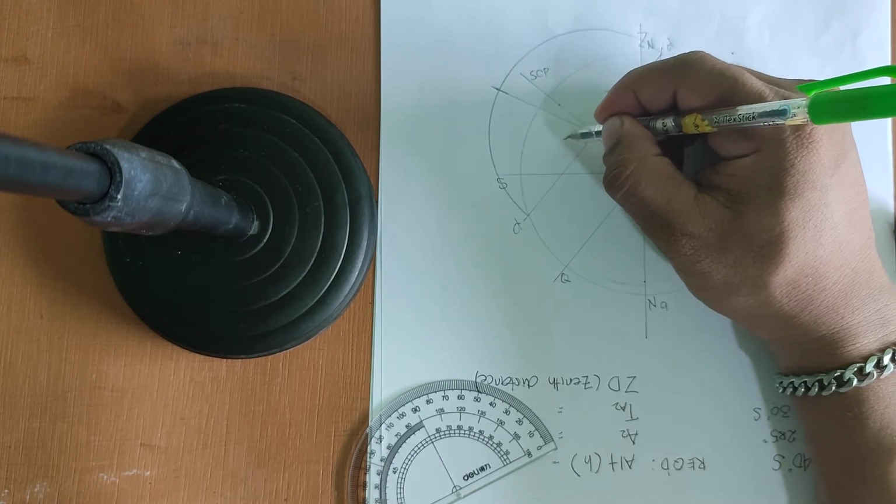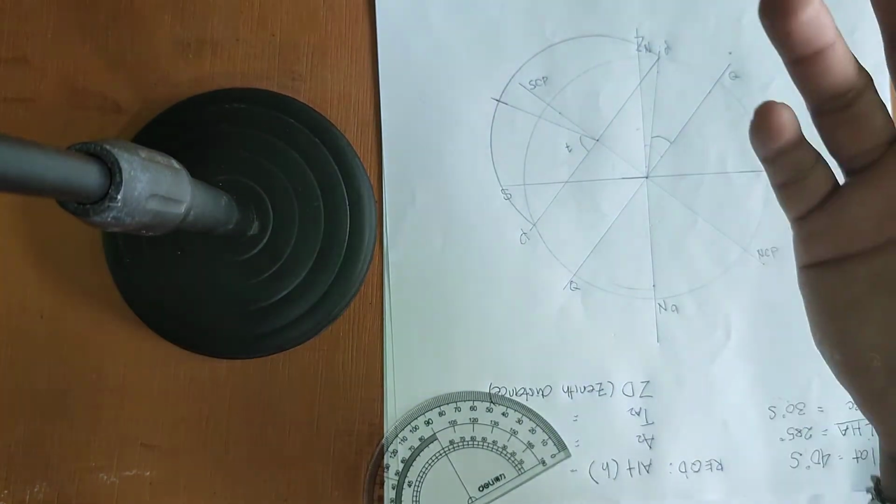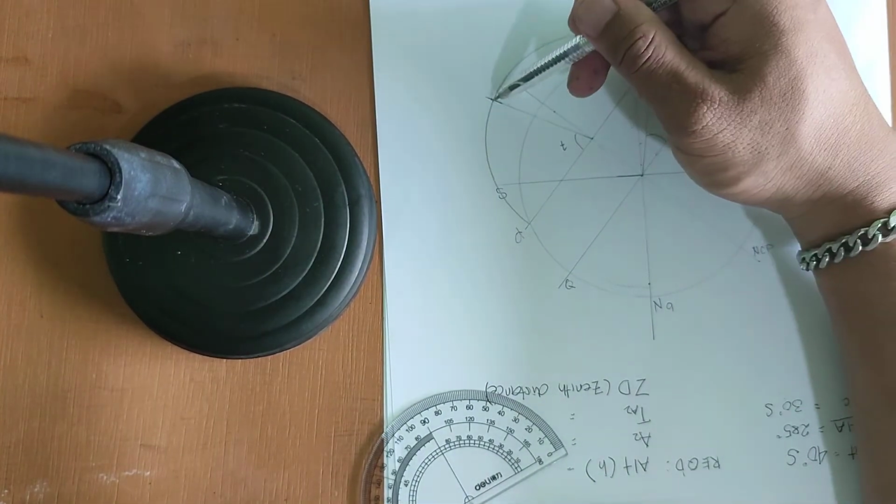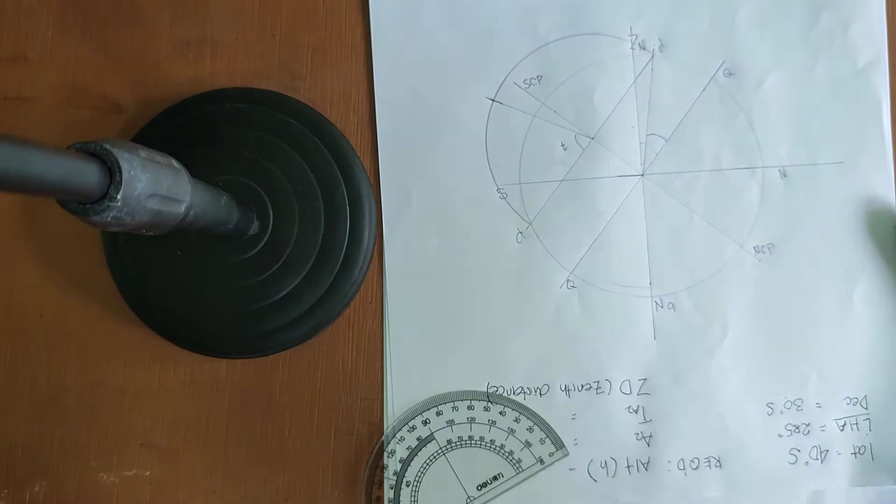Okay, this is my meridian angle. Okay, so I will project this one. I will bring this point to the parallel of declination.